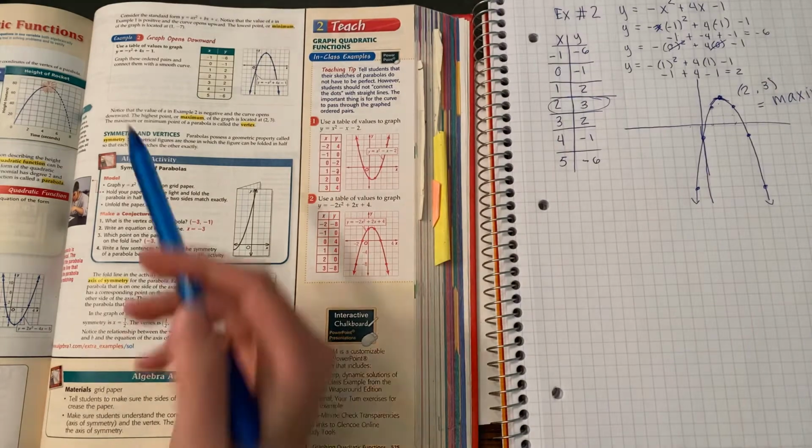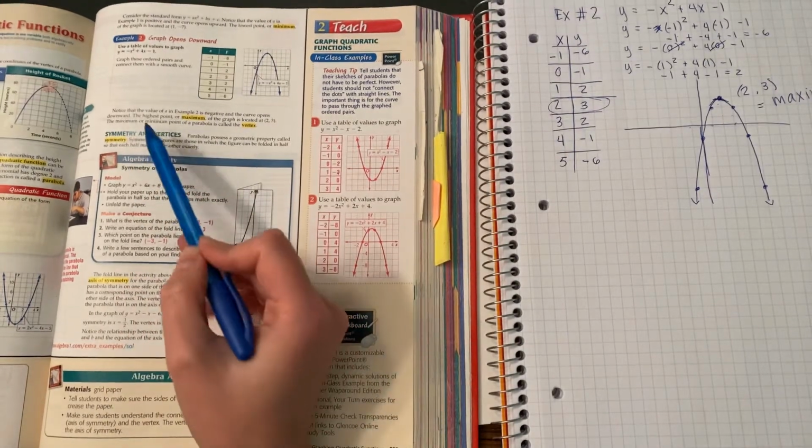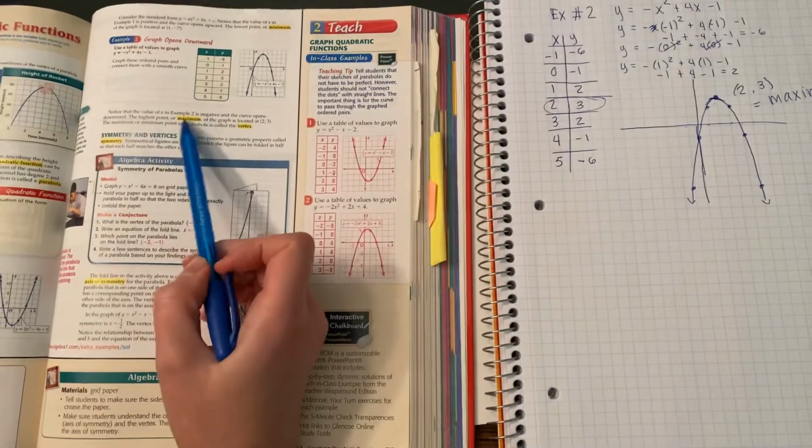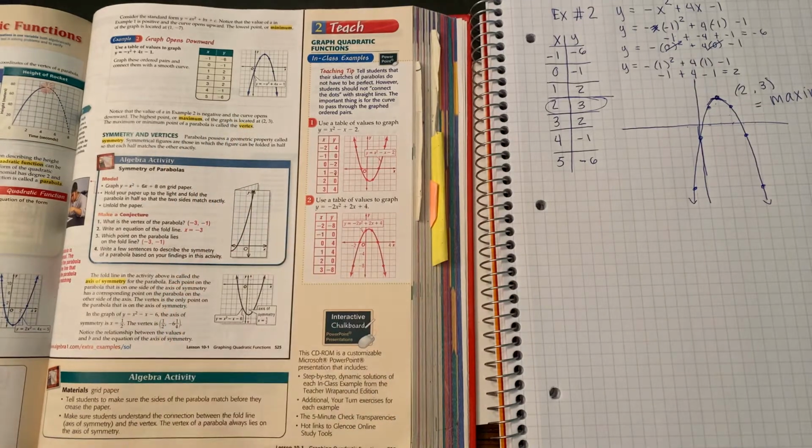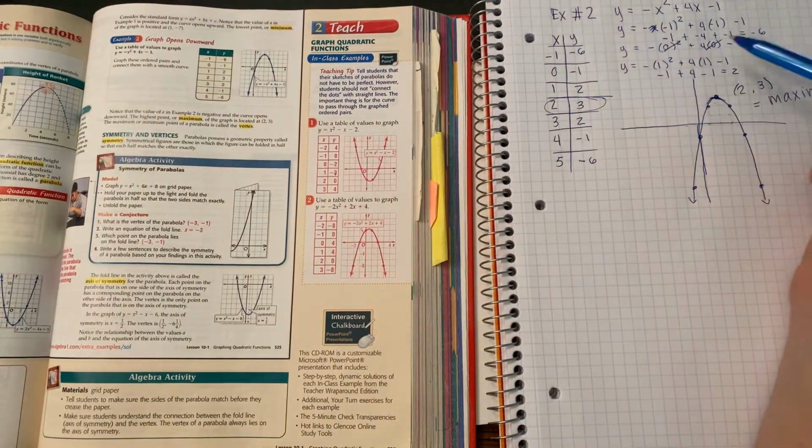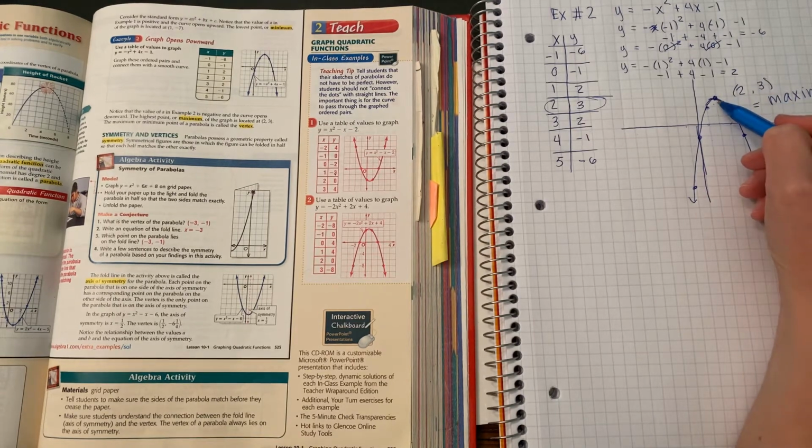All right. Looking back in our book right here, notice that the value of A in example 2 is negative and the curve opens downward. So just like I said, negative opens downward. The highest point, or the maximum of the graph, is at 2, 3.